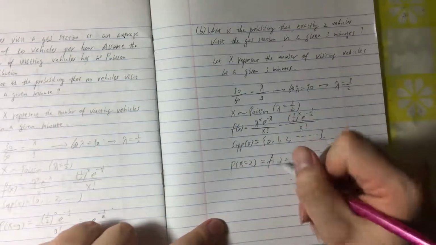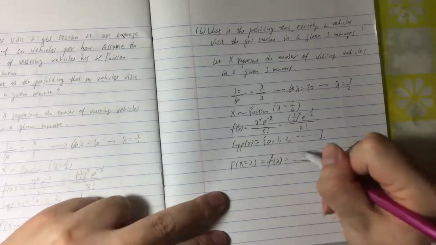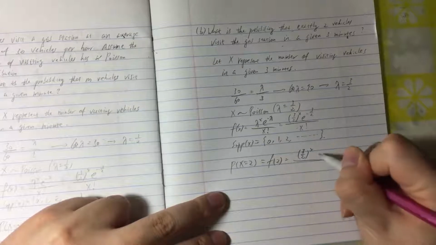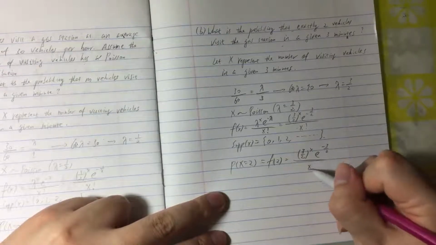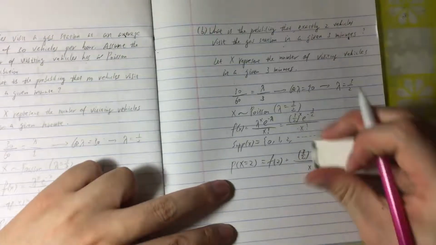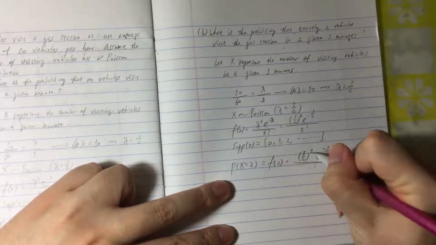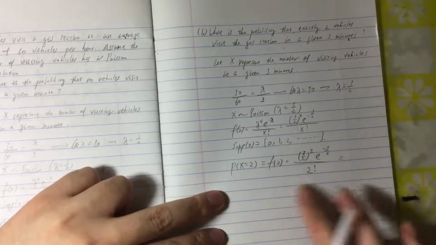The probability that X equals 2 is f of 2. We're plugging 2 into the probability function. I have 3 over 2 to the power of x, e raised to negative 3 over 2, over x factorial. Here x is 2. We're plugging 2 for every x. Then use a calculator for the rest.